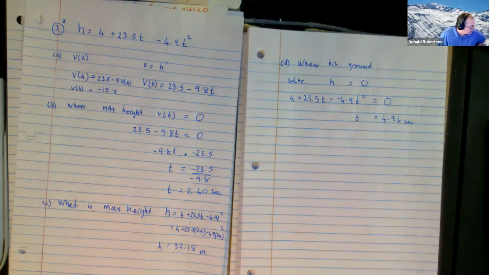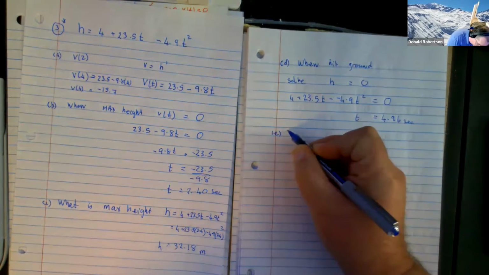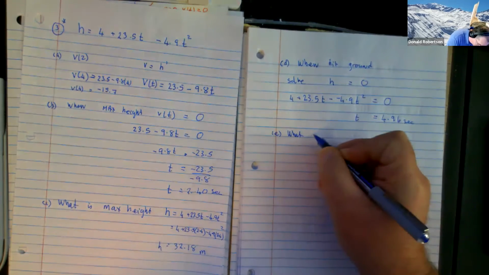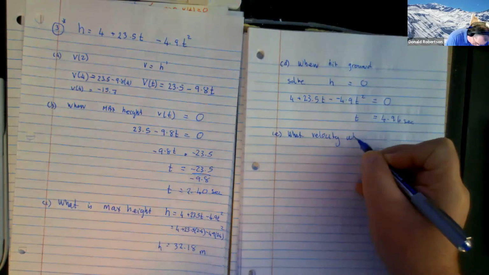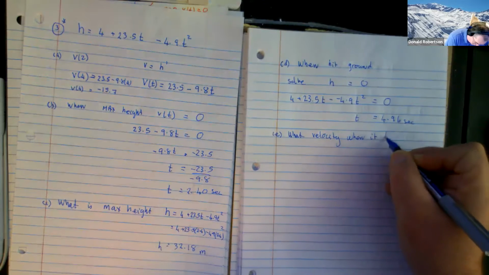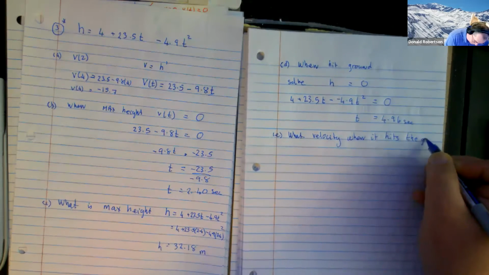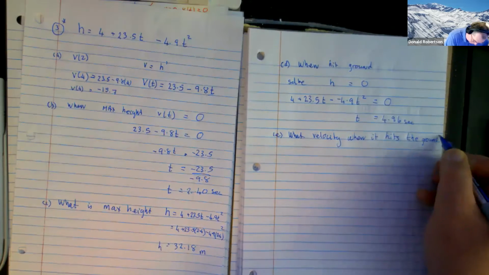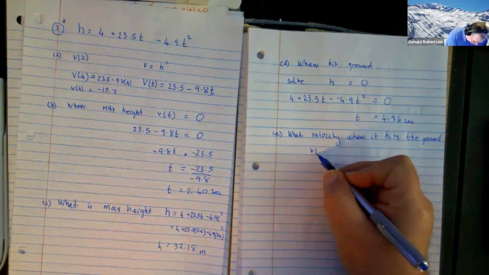The next thing they ask you, in fact, I think it's the last thing also. What's the velocity when it hits the ground? Well, I know the velocity function.